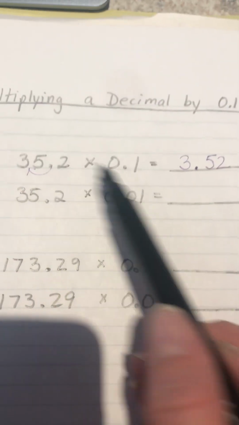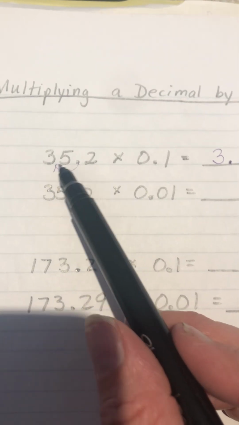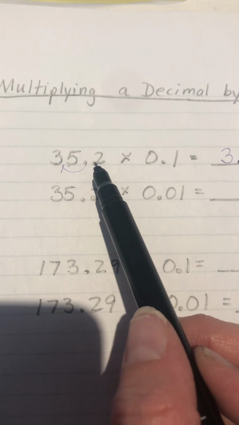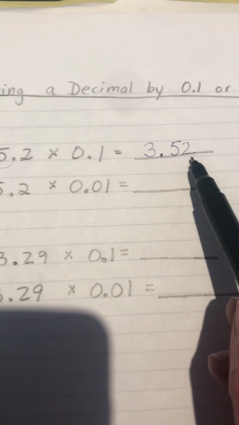All we did, we left the numbers the same. We just moved the decimal point one place to the left, which essentially divided 35 and 2/10 by 10 and made it 10 times smaller. So it is now 3 and 52 hundredths.